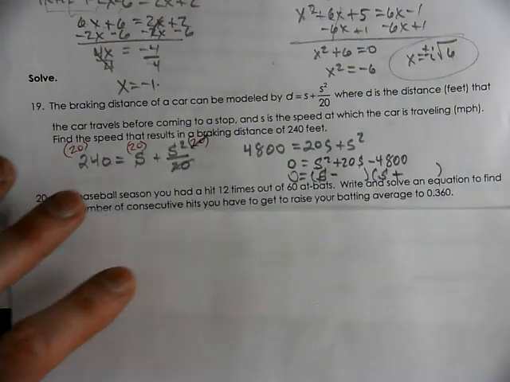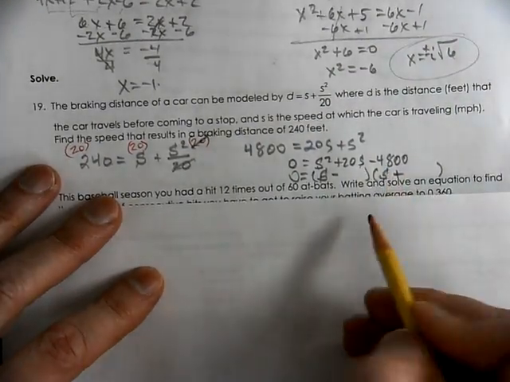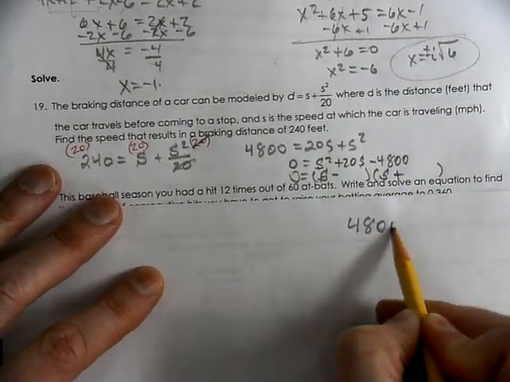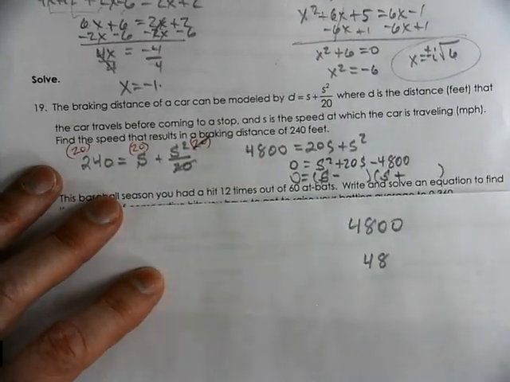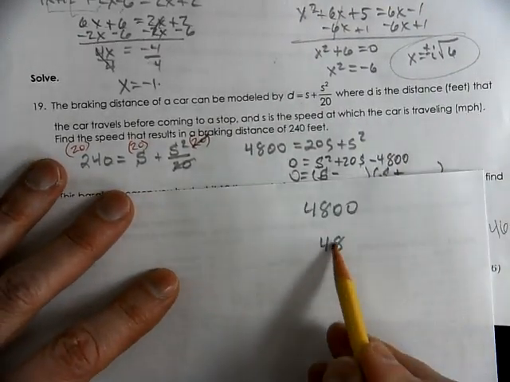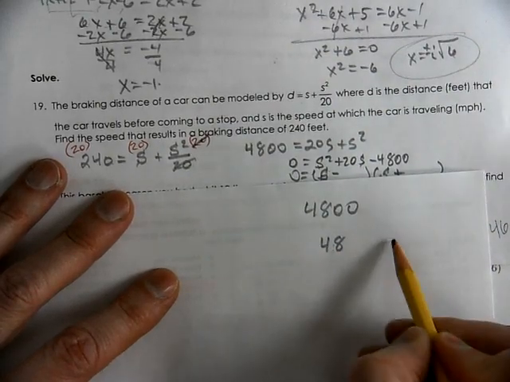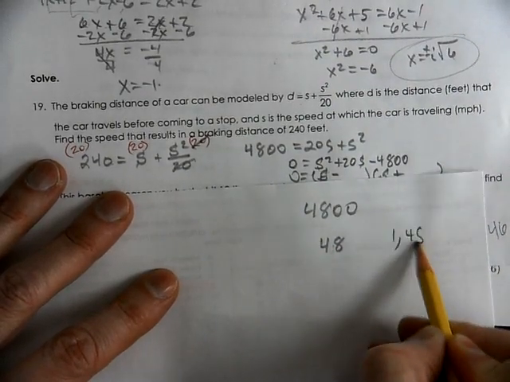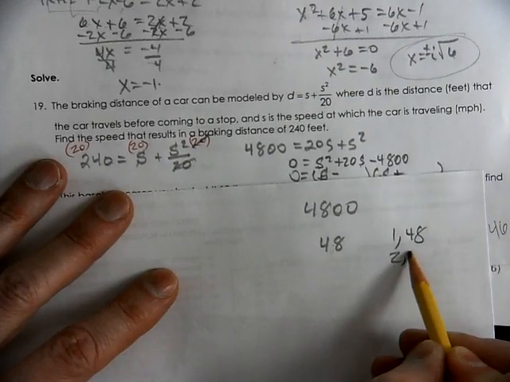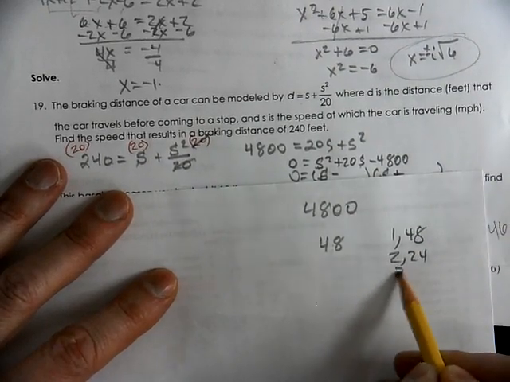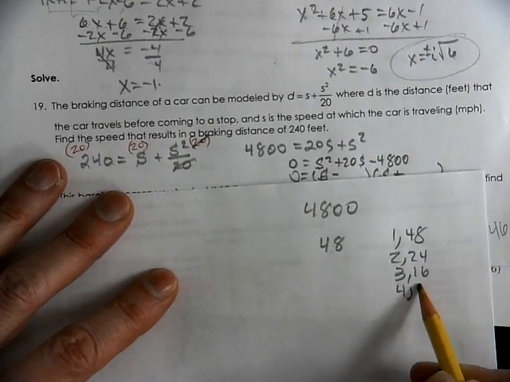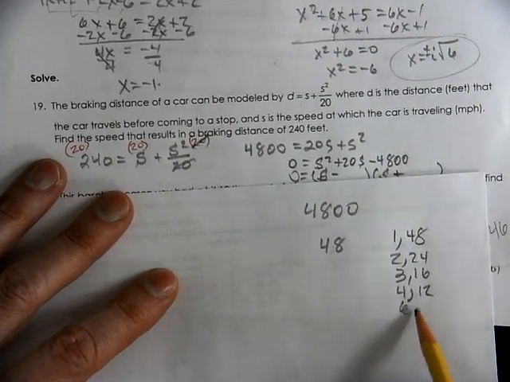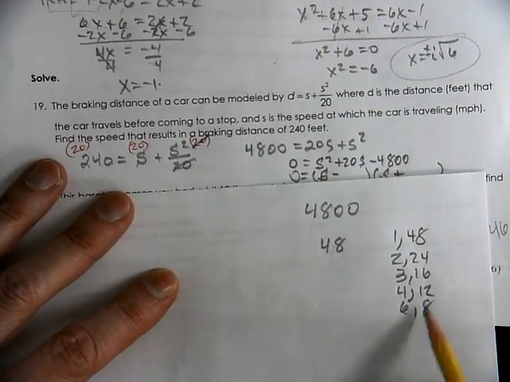All right, with a little planning ahead, I'm working with this 4,800. So let's just narrow that down to 48 and think about what your multiples are to make 48. 1 times 48, 2 times 24, 3 times 16, 4 times 12, 6 times 8.